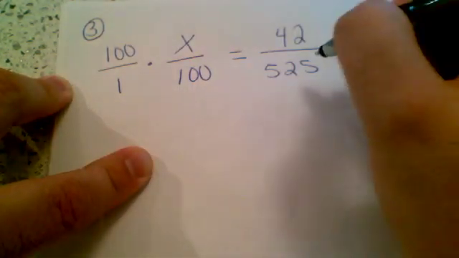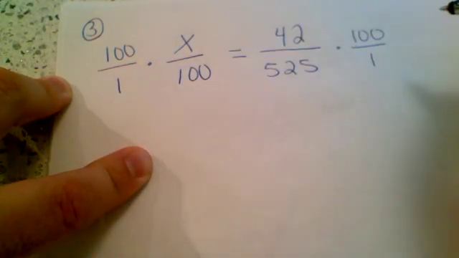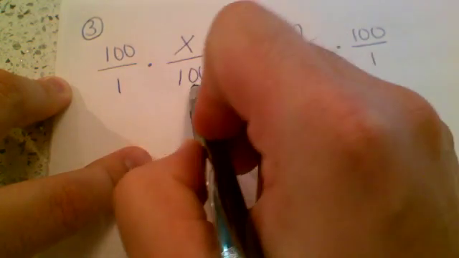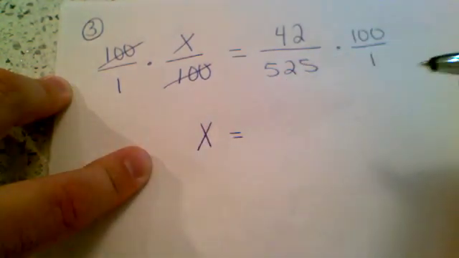The variable is being divided by 100. So we multiply by 100. And again, when we take a number and multiply by 100 and then divide by 100, that's as if we don't really do anything. So the variable is now by itself.